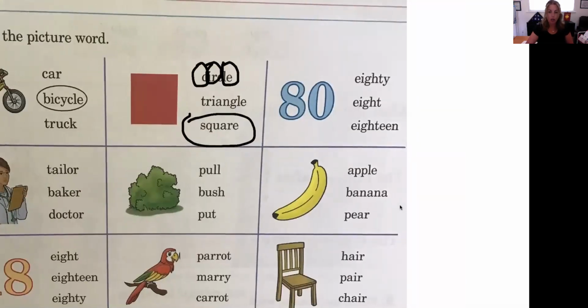Next picture, what number is shown? Remember, there's 3 words there, and there's a very big difference between all the 3 words. So we have A and 8 in all of them, A and 8, E-I-G-H, and then we have some other words.